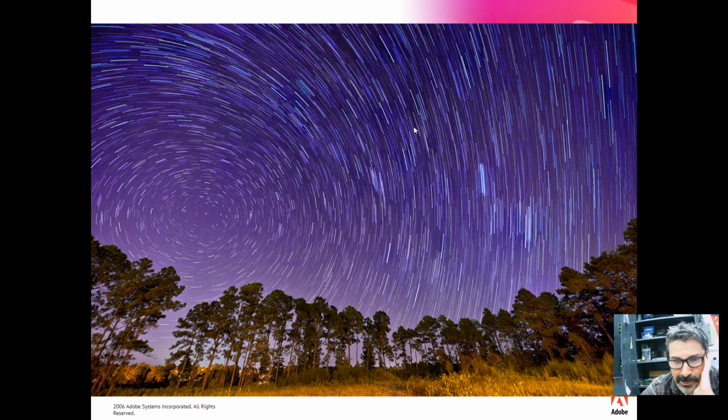What is this? You look at this like, what the heck is this picture? Look here. It looks like day, and then here it looks like stars. How did you get this picture?